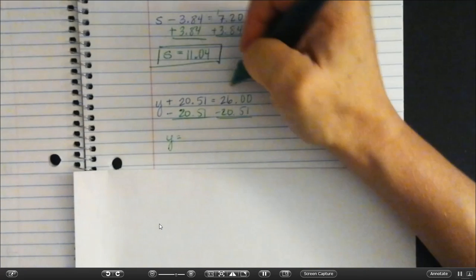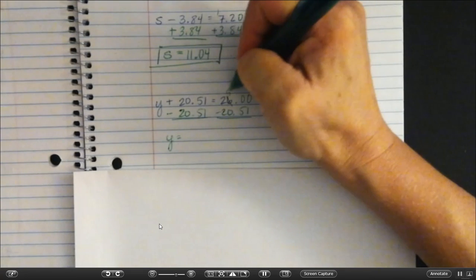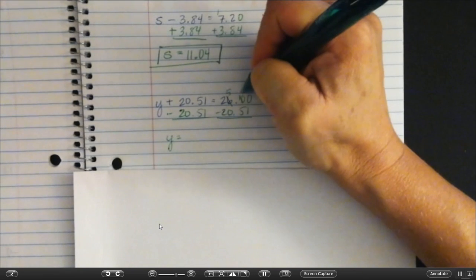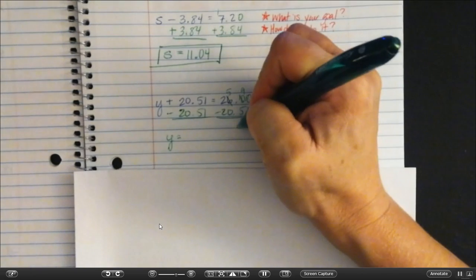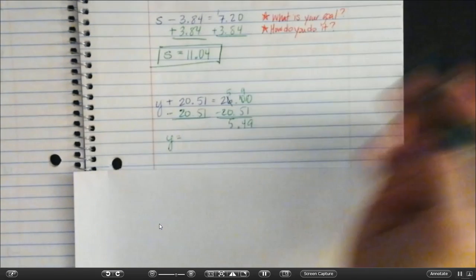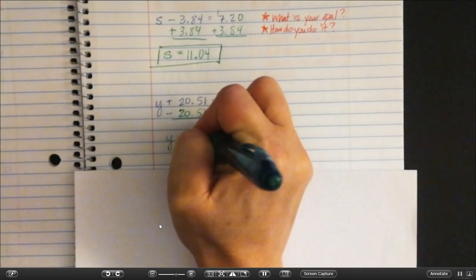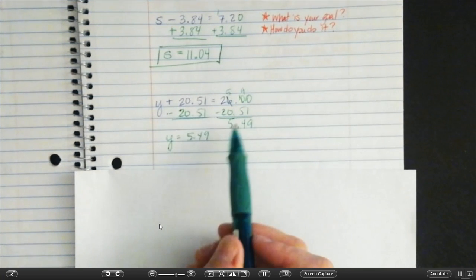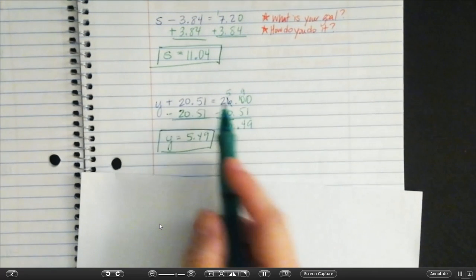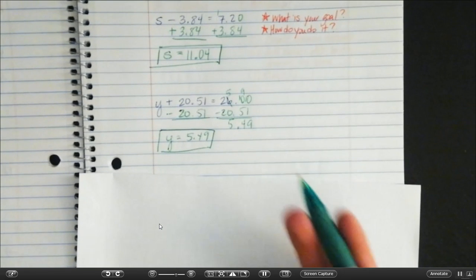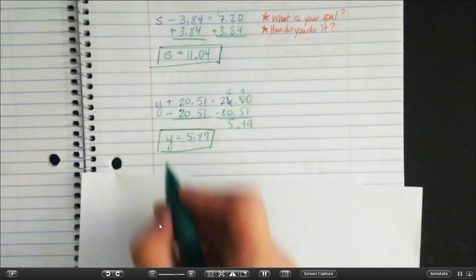You have to go back and regroup. So this becomes 5, this is 10, this is 9, this is 10, which is 9, 4, bring down the decimal, 5.49. So think, does 5.49 plus 20.51 make 26? Yeah, it does, because that's about 5.5 plus about 20.5, which together make 26.